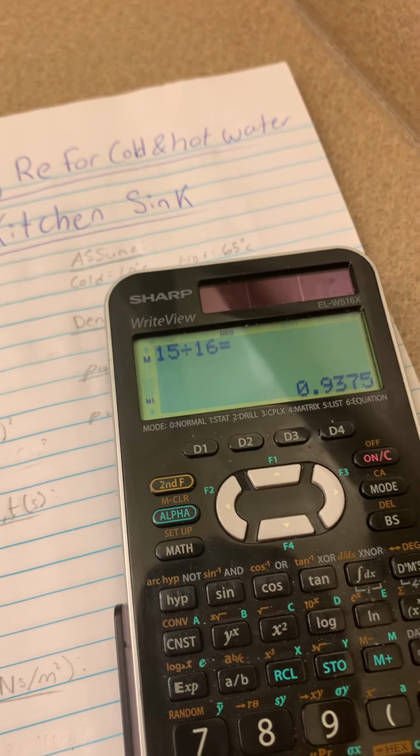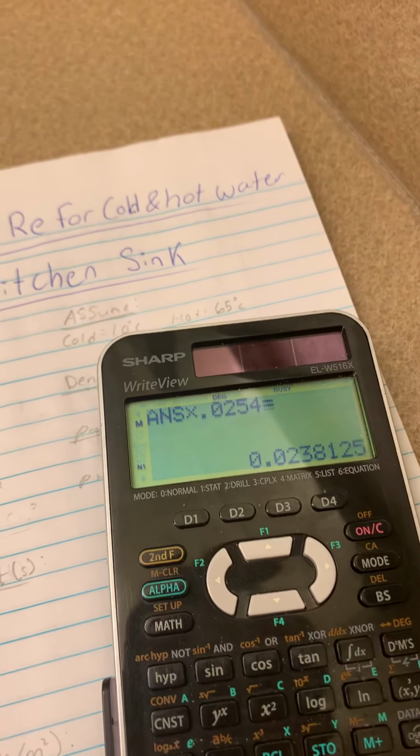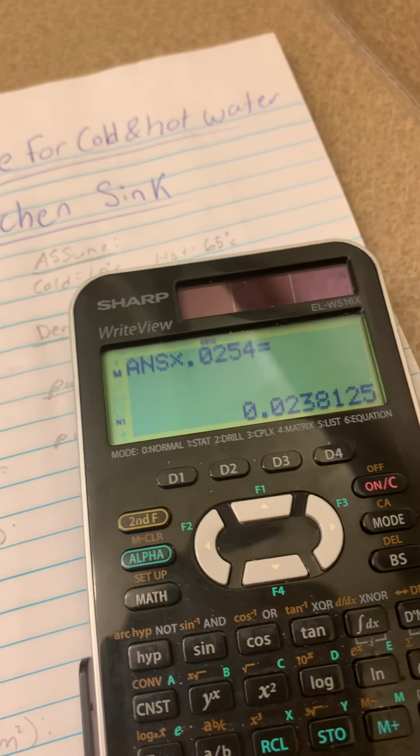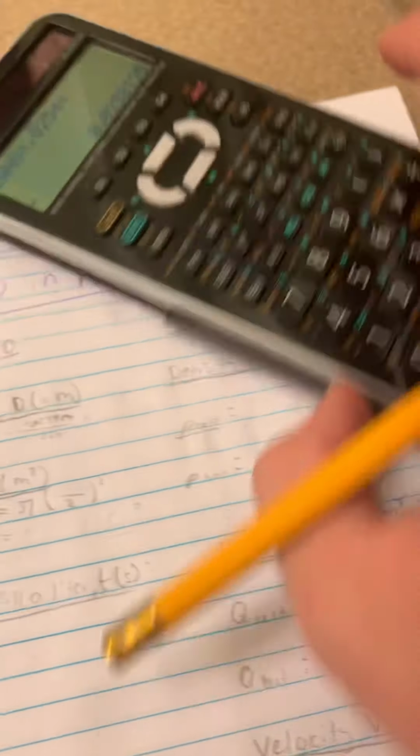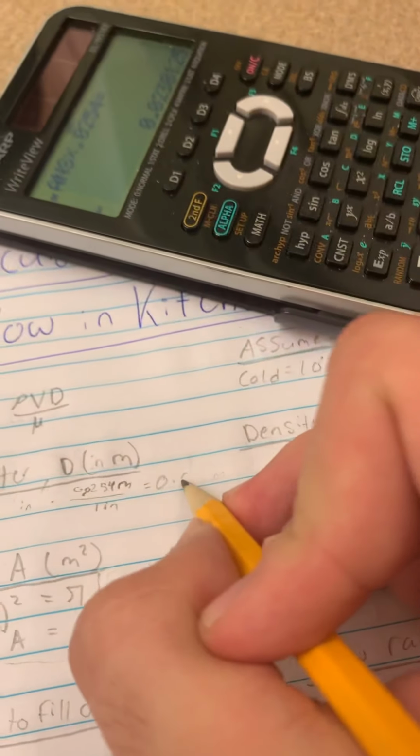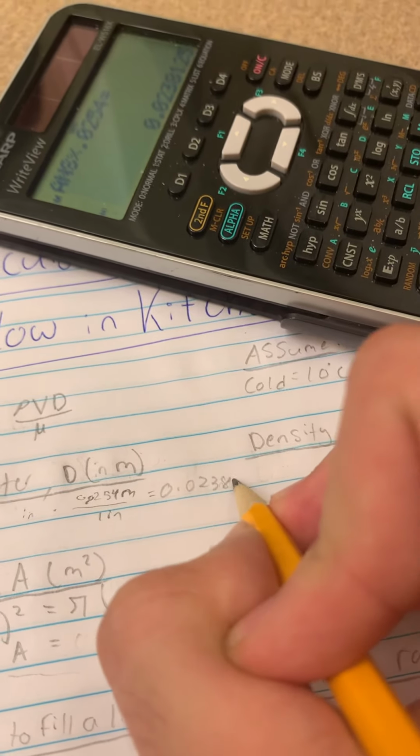15/16 times 0.0254 meters gives you 0.0238 meters.